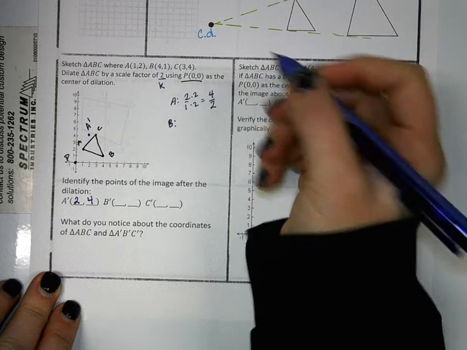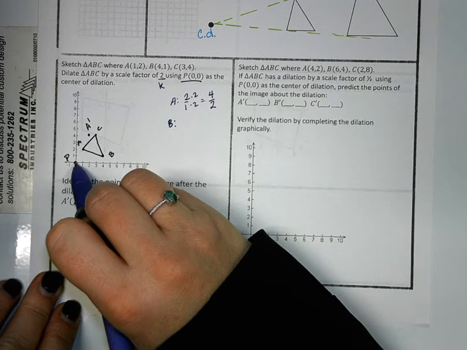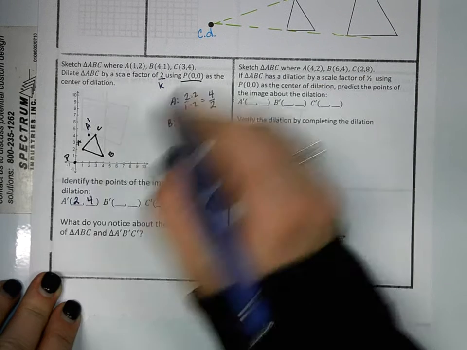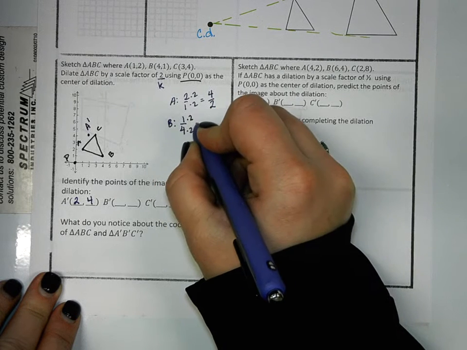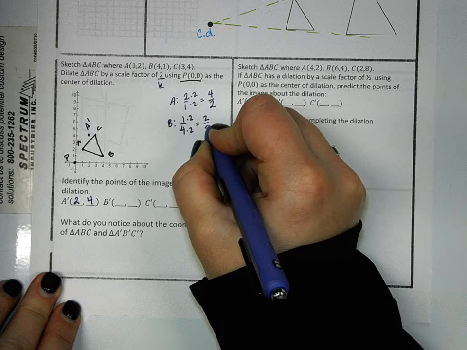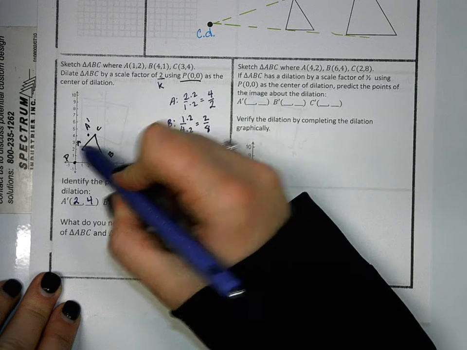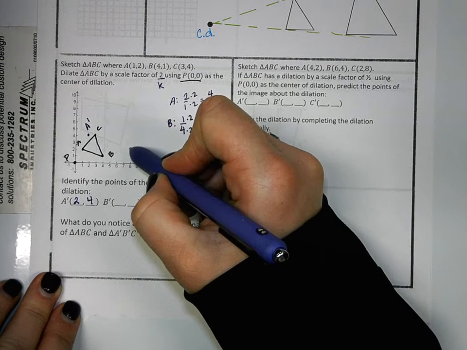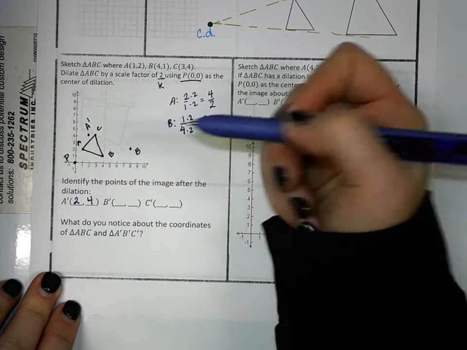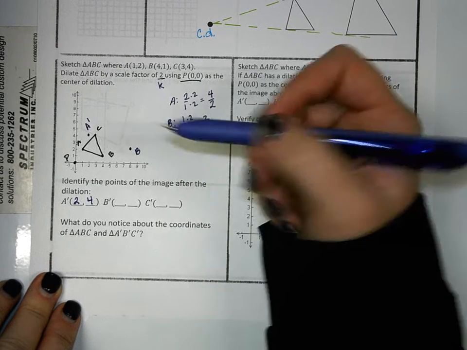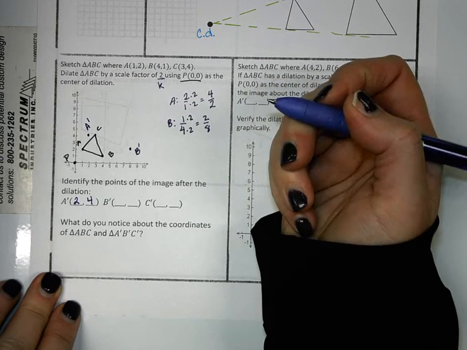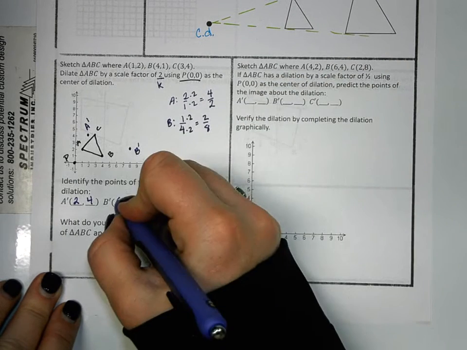So then let's do the same thing for B. B has a slope of up 1 over 4. If we double that, we get 2 over 8. So up 2 over 8, that'll be our new B. What's the ordered pair for that? For our new B prime? 8, 2.